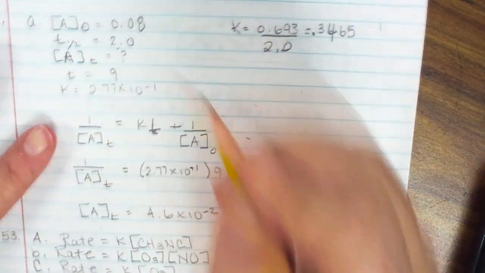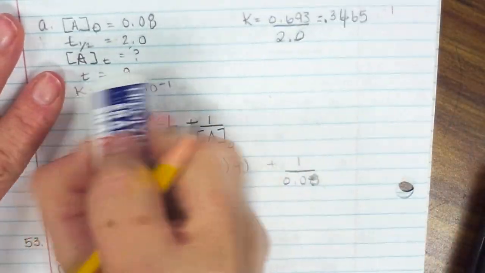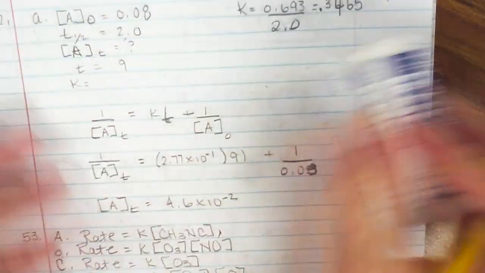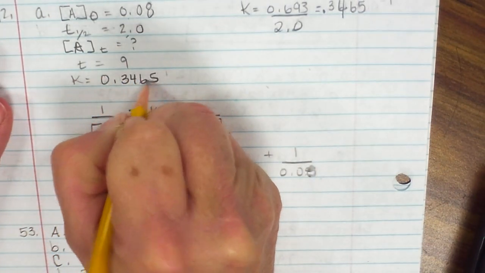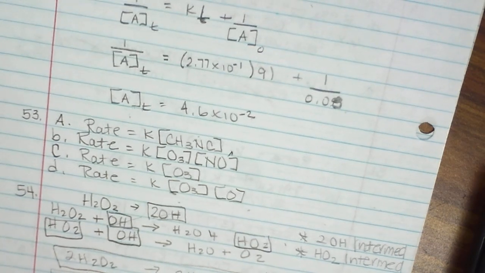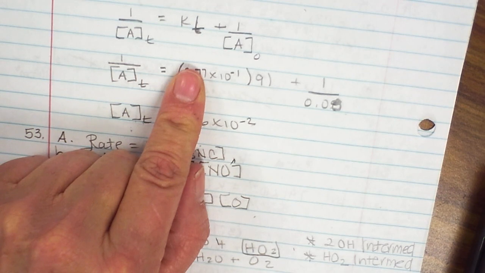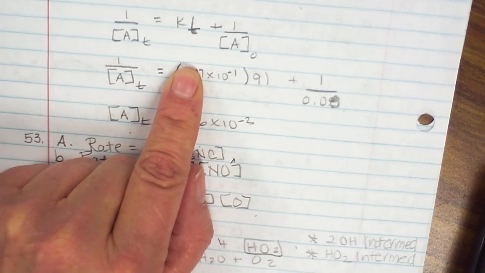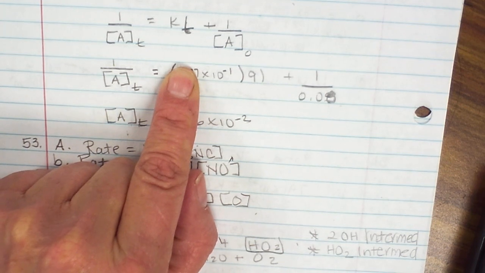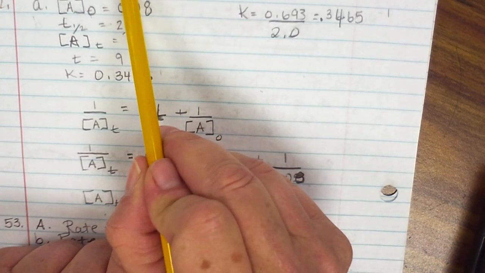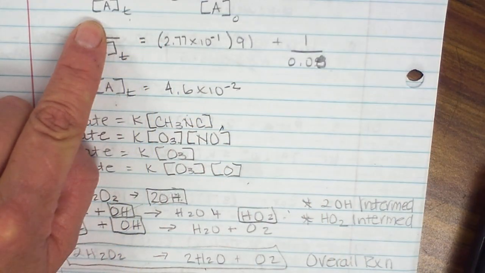Okay. All right. So here we go. So now I'm ready to go. I'm going to change my K to 0.3465. And then what I did was I went through and pulled the formula. I went into my notes and I pulled the formula, because the second order formula, right? Because this is a second order. And then I just plugged everything in and I solved for T.